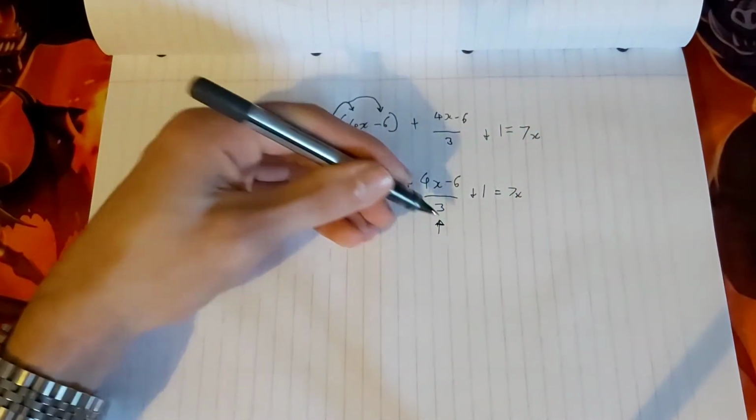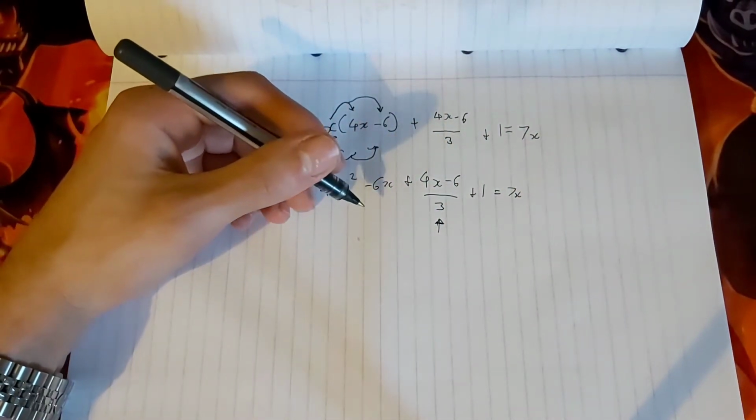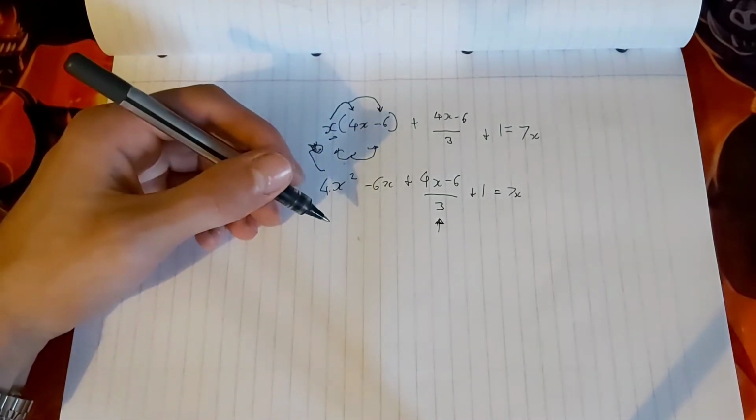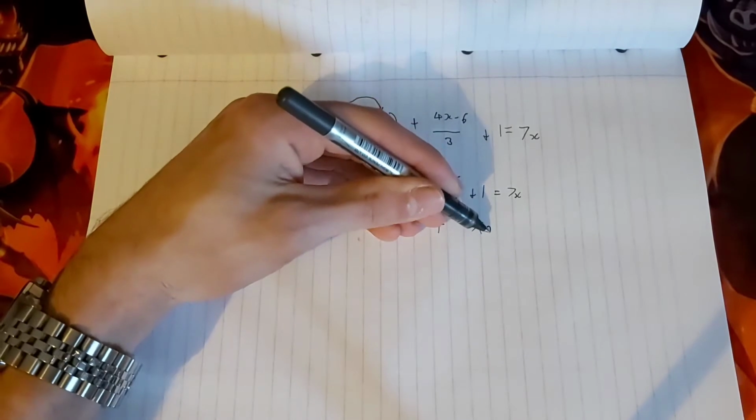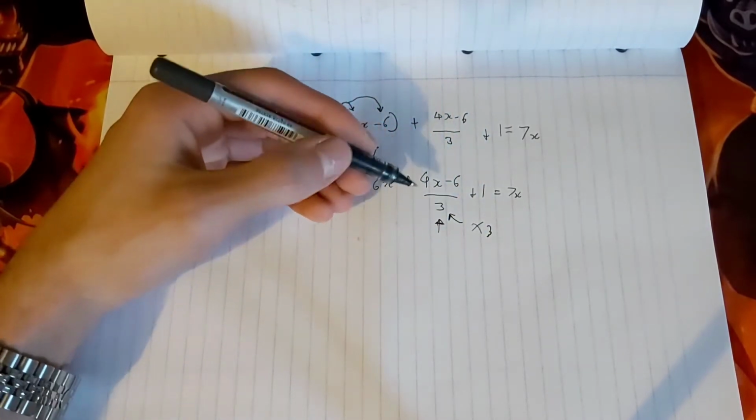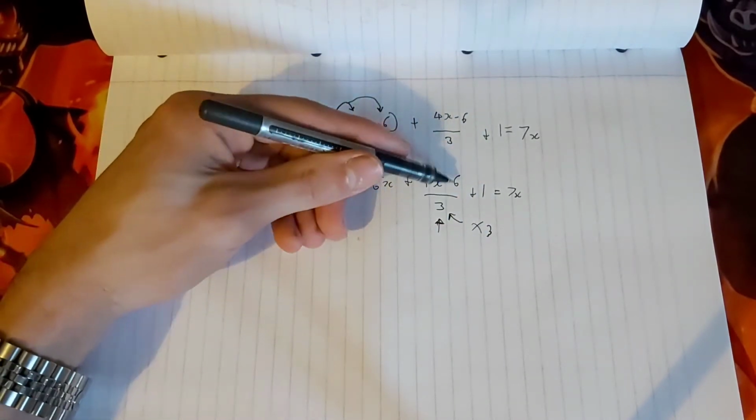Now that's not a very nice 3 to have over there, is it? So, if we're going to do whatever the fuck we want, one thing that would be very helpful is to times everything by 3. So we no longer have the 3 in the denominator.